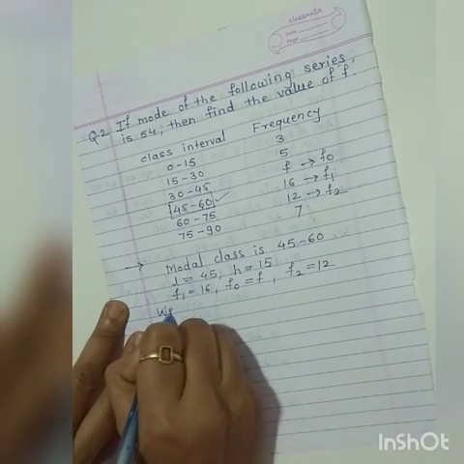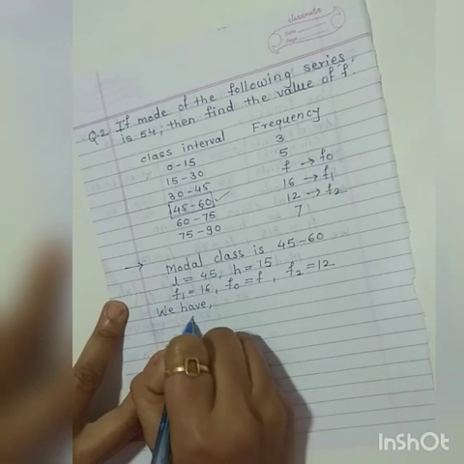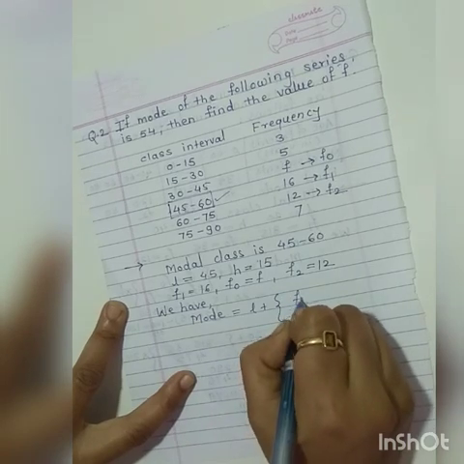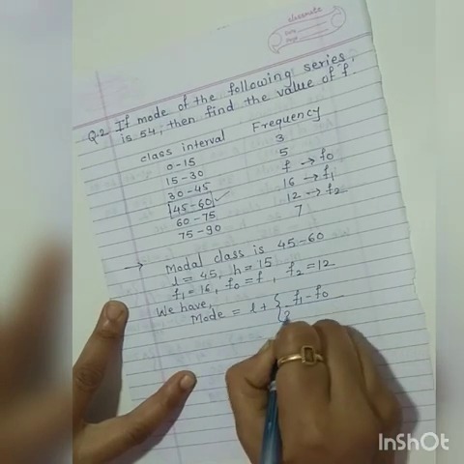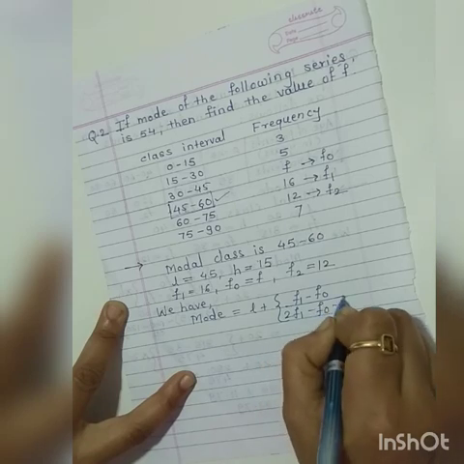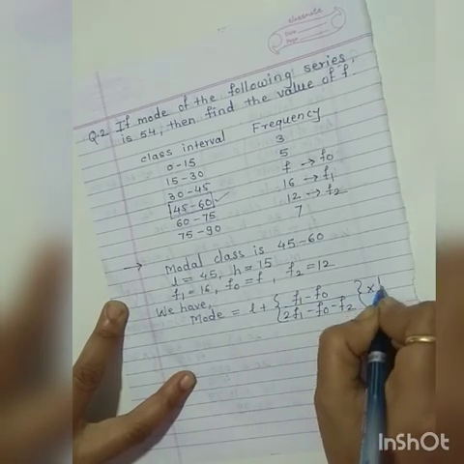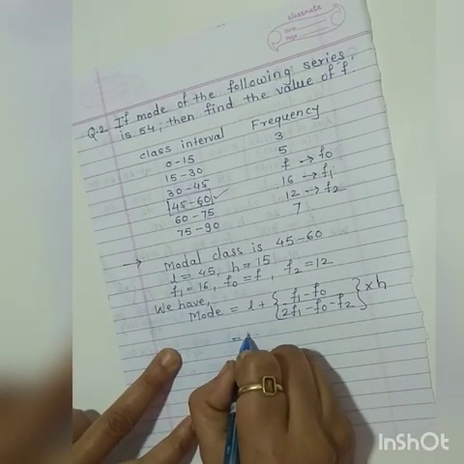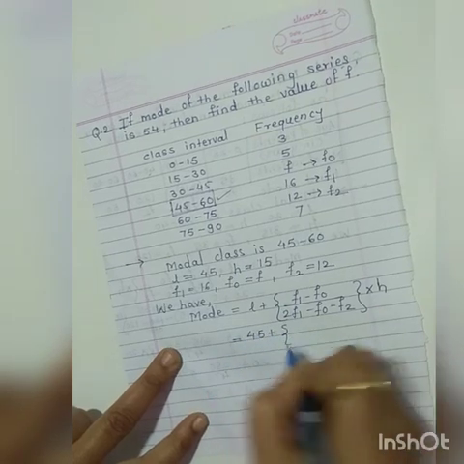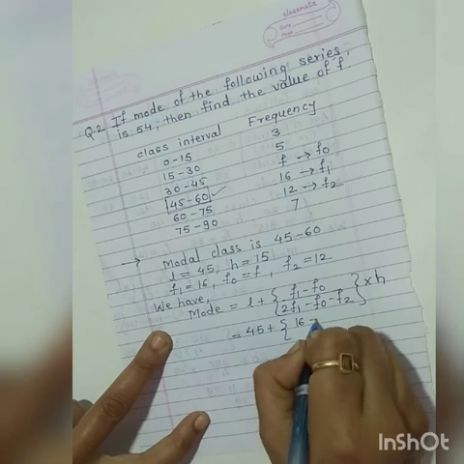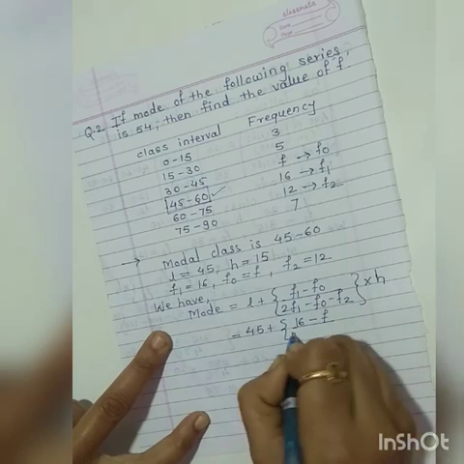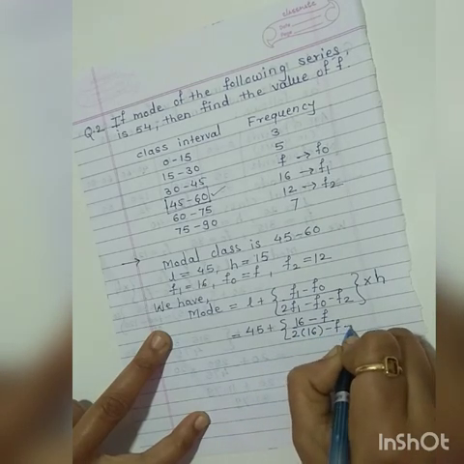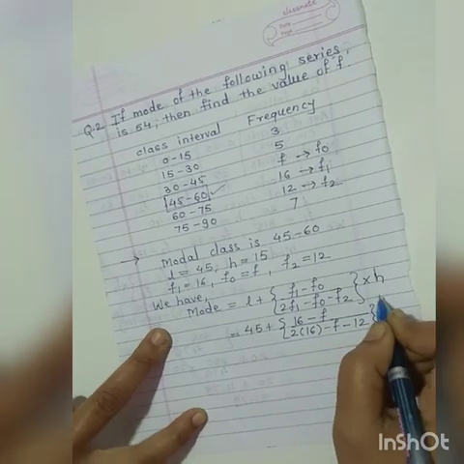Now we have the formula, that is mode is equal to L plus (f1 minus f0) divided by (2f1 minus f0 minus f2), multiplied with h. Now put the values in the formula. L is 45 plus f1, 16, minus f0, f. Then 2 into f1, that is 2 into 16, minus f, minus 12 here. And h is 15.